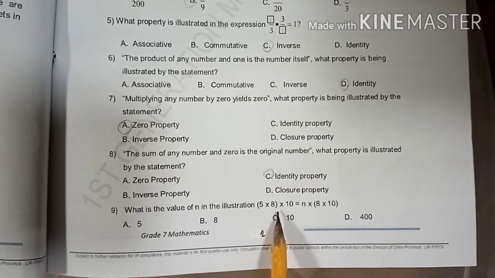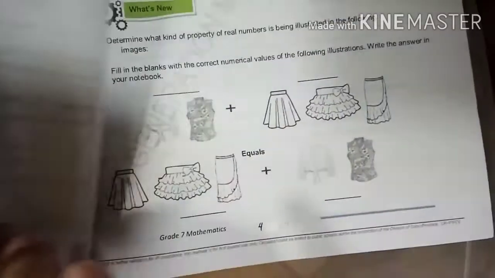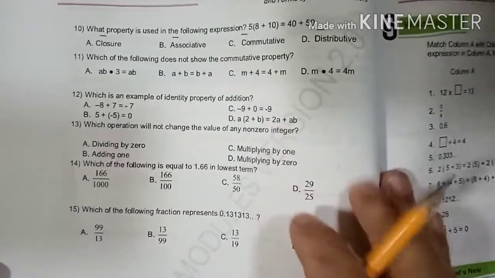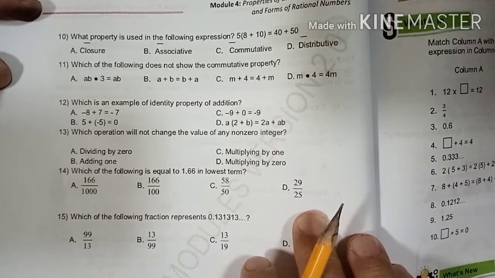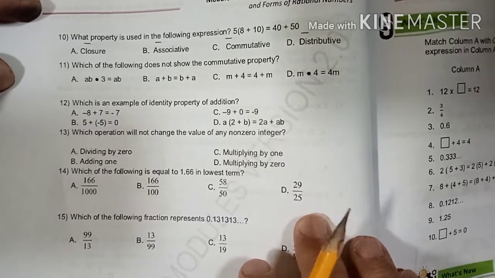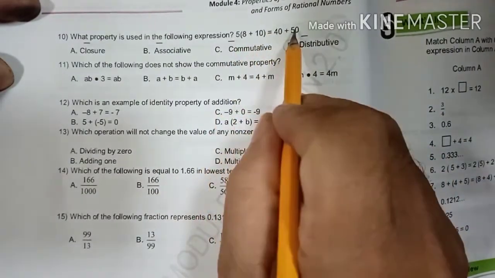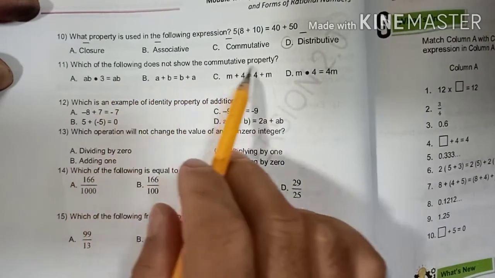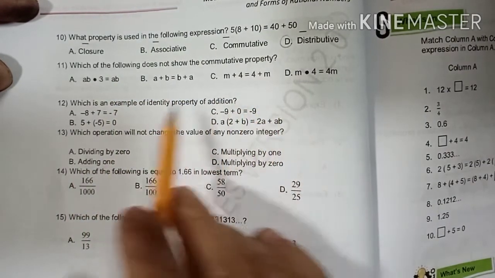What is the value of n in the illustration 5 times n? Okay, this is commutative property. Here, this is 5. Very easy. Next page. Okay, number 10. What property is used in the following expression? That's distributive property. So 5 times 8 is 40, 5 times 10 is 50. Which of the following does not show the commutative property? Commutative property: the order of the addends doesn't affect the sum.